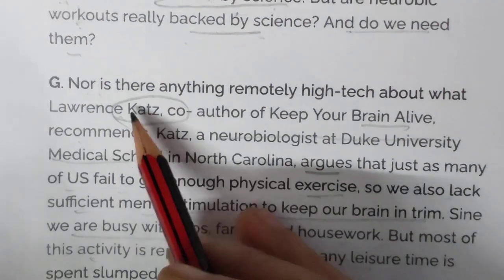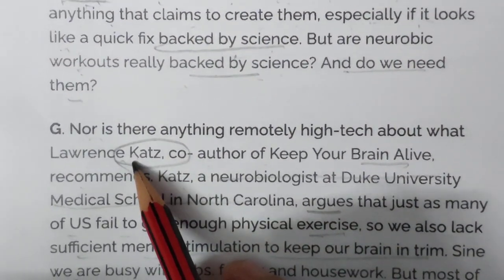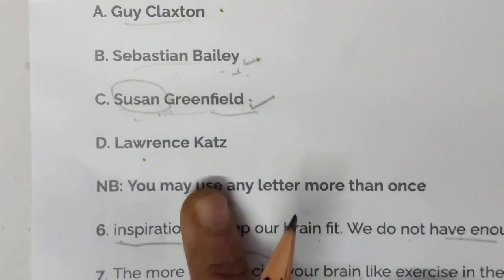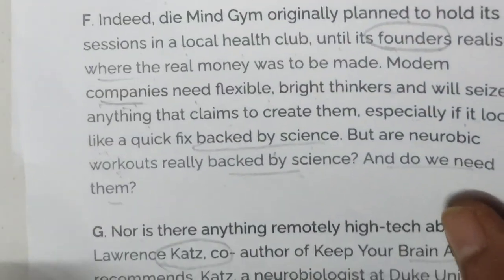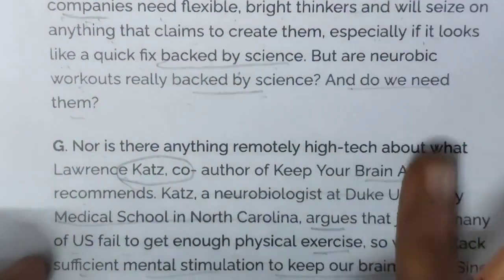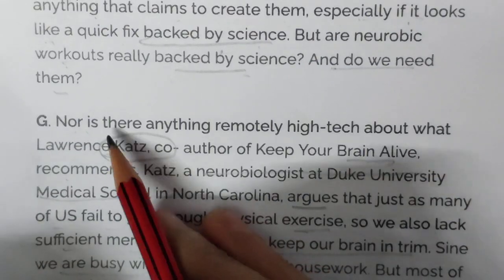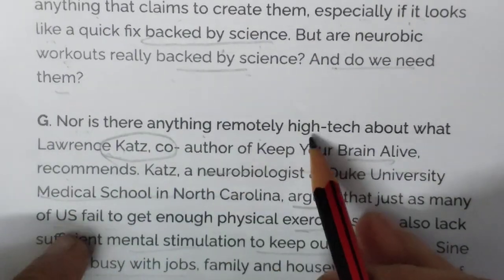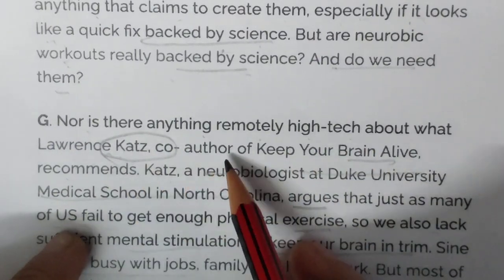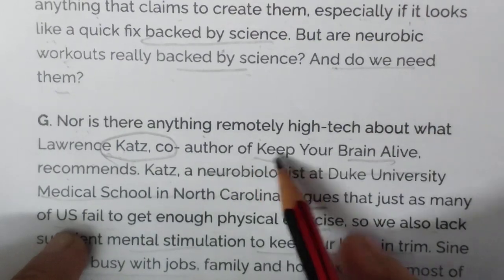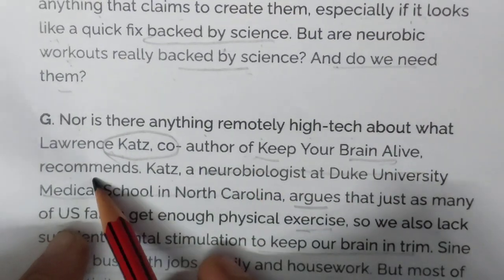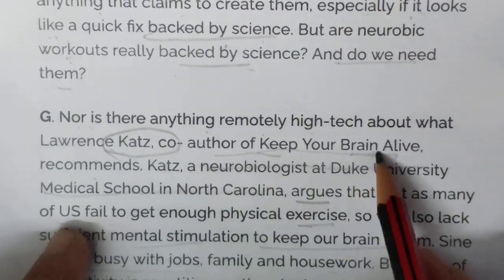Now in the G paragraph we have circled this person's name, you can see it is D. Let's read what this person is saying. This paragraph has his inverted comma. Now nor is there anything remotely high tech about what Lawrence, the author of Keep Your Brain Alive, recommends. This is his book name.